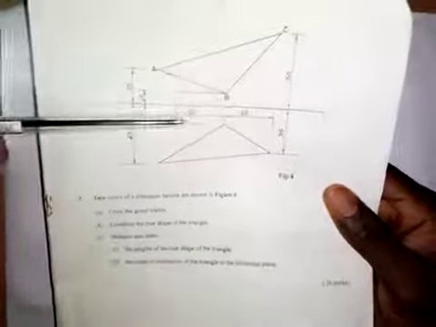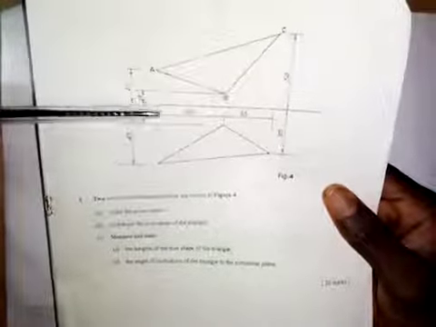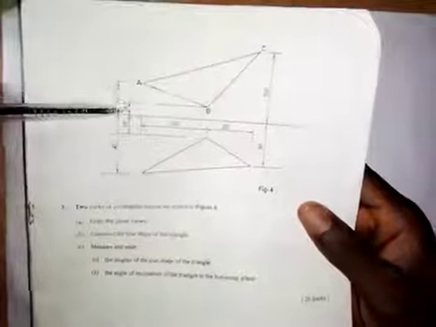We are first of all to copy the given views. So these are the given views. All you need to do is to repeat this. You follow the dimensions given, which I'm going to do right now. You will see the way I'm going to do it. I'm going to do it here with you.